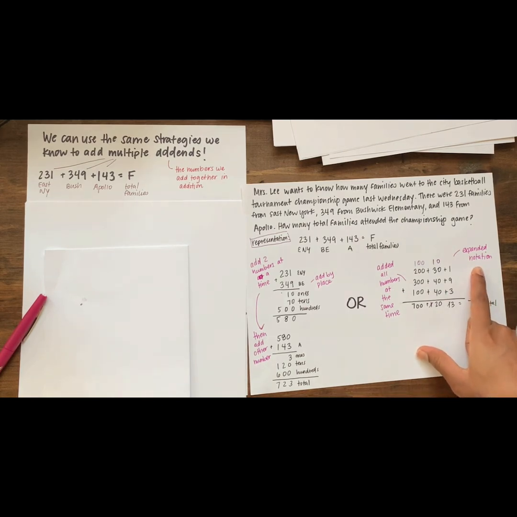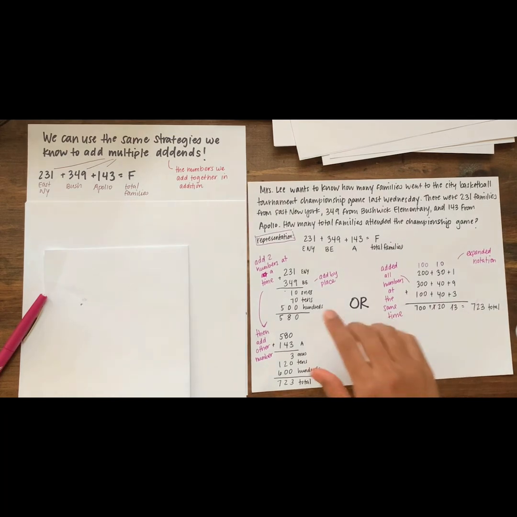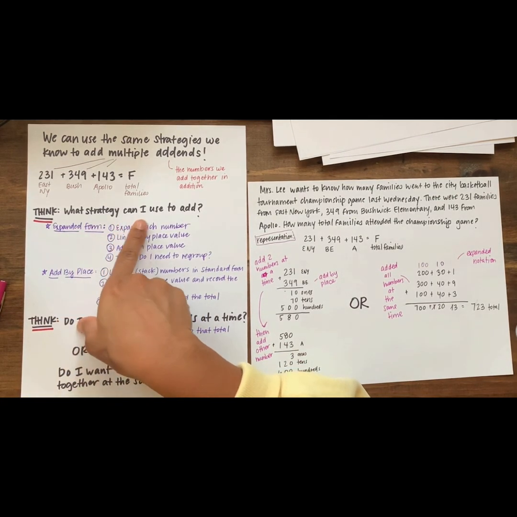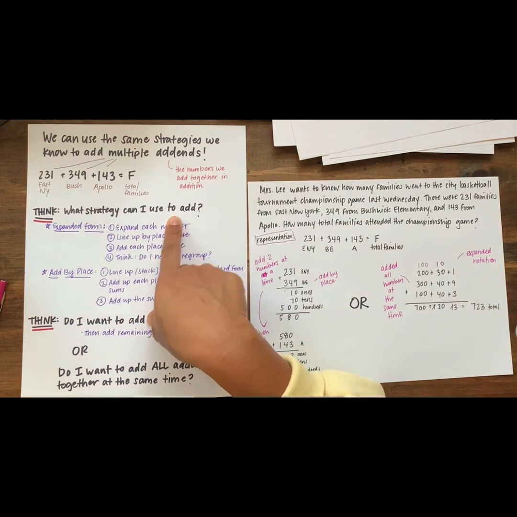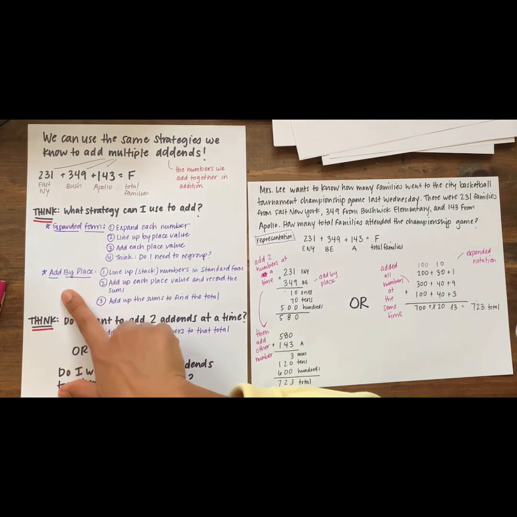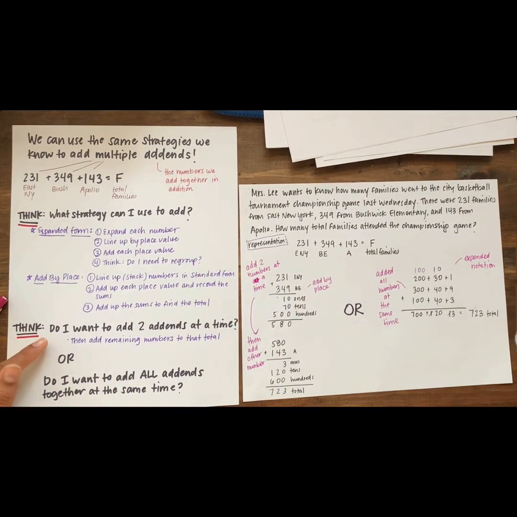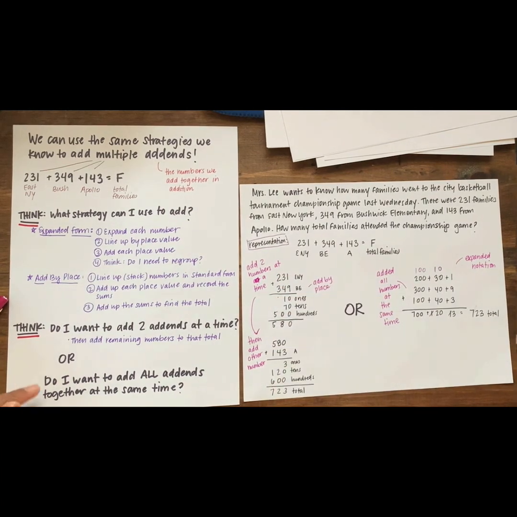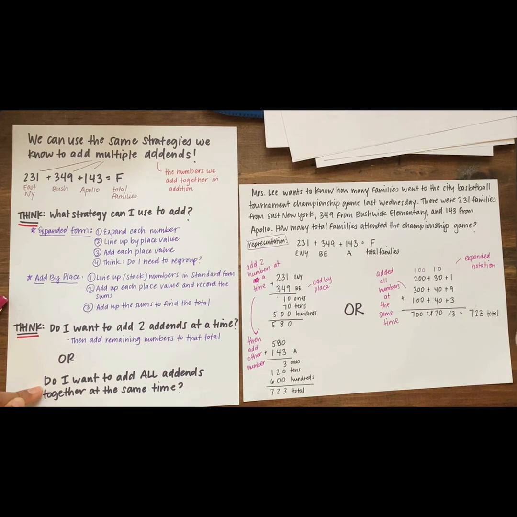That makes me think that there's many different ways that we can add numbers when we have multiple add-ins. When you're adding more than two add-ins together, you can think, what strategy can I use to add? Choosing between expanded form, add by place, or another strategy that makes sense to you. And you can think, do I want to add two add-ins at a time? Or do I want to add all add-ins together at the same time? Keep this in mind as you jump into the try one more.